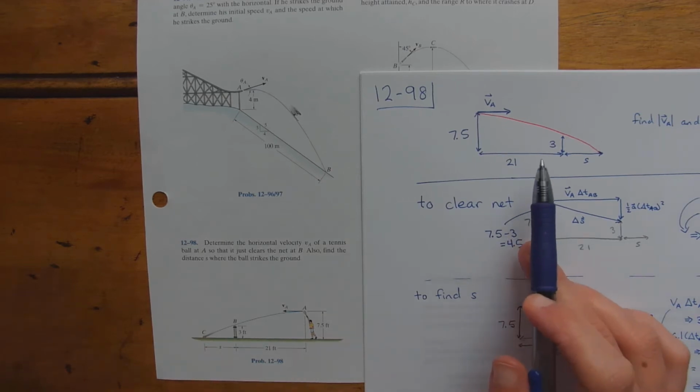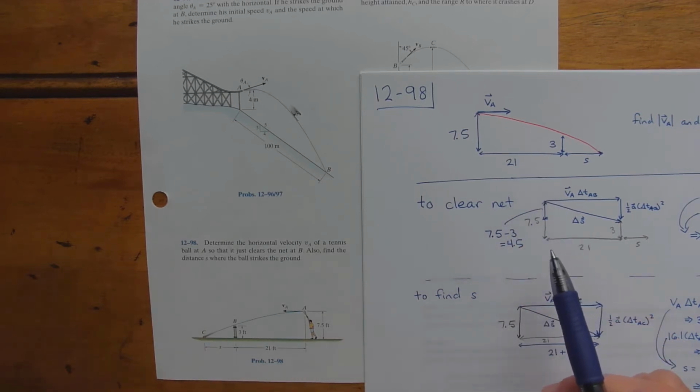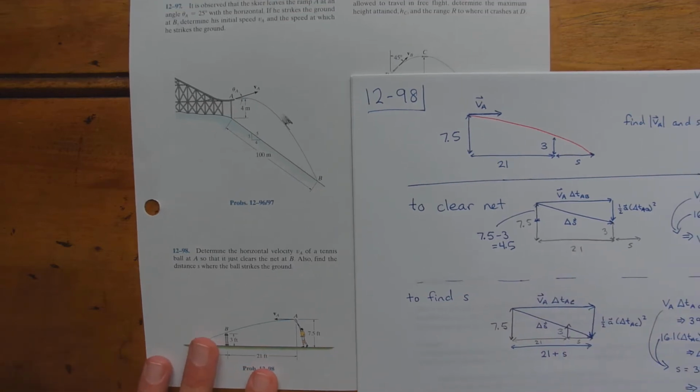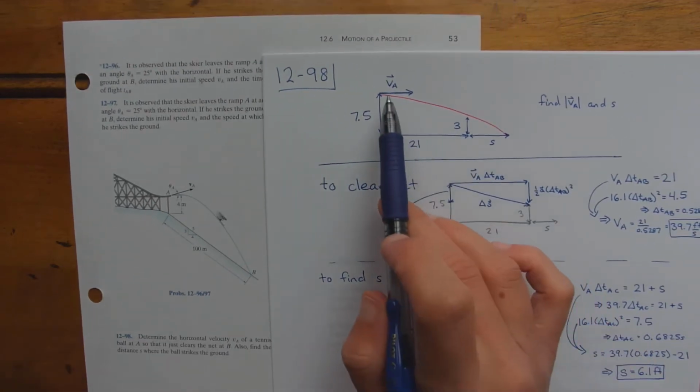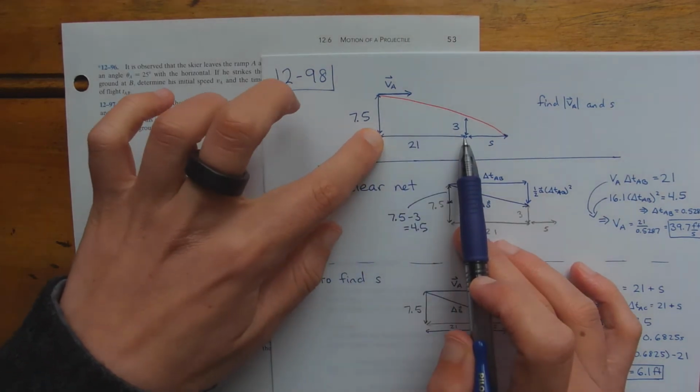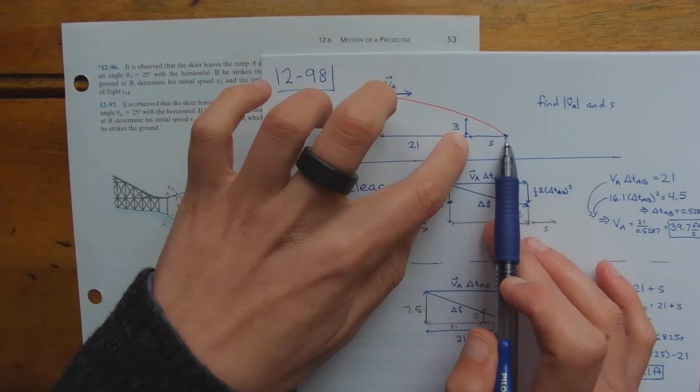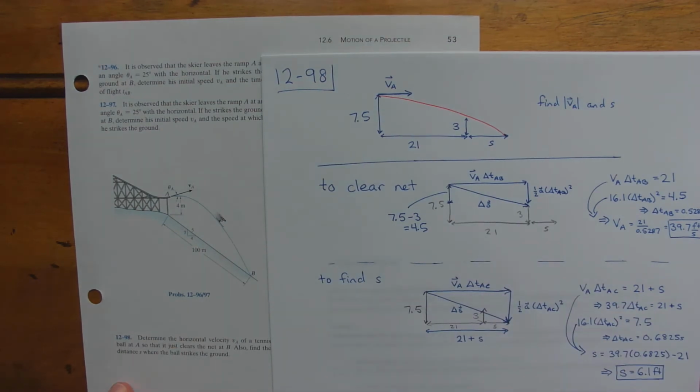In my diagram, I've drawn it so the initial velocity is going in the right direction because I think it's easier to work this way, and it doesn't change any of the answers. So we have the ball leaving here, we have 21 feet between the player and the net, and a distance s between the net and where the ball hits the ground.